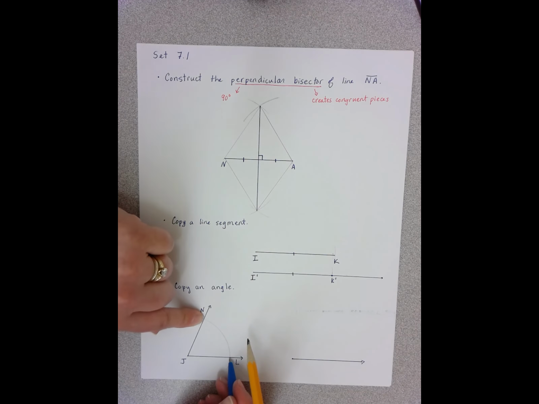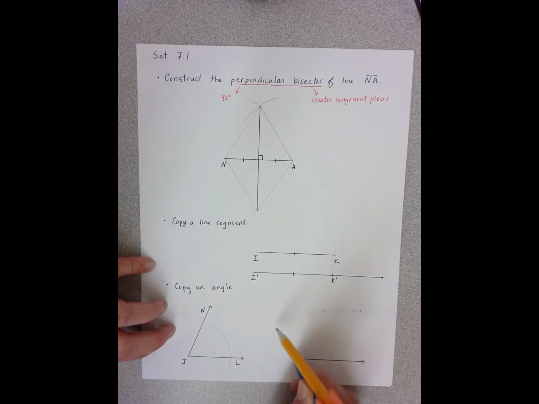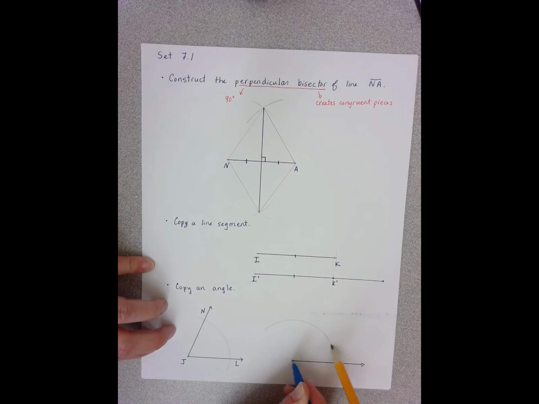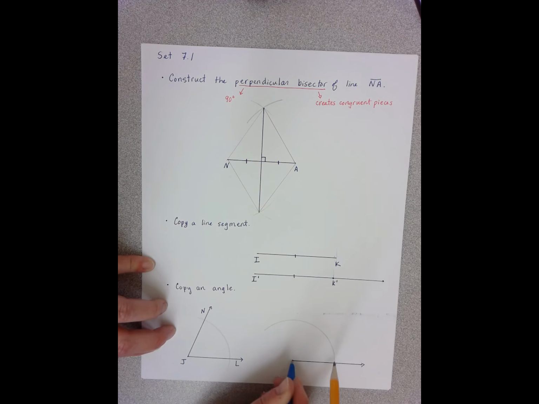Now again, I need a place to put this measurement on my new angle, so I'm going to have to keep my compass the same distance, same opening as it was when I made this mark.